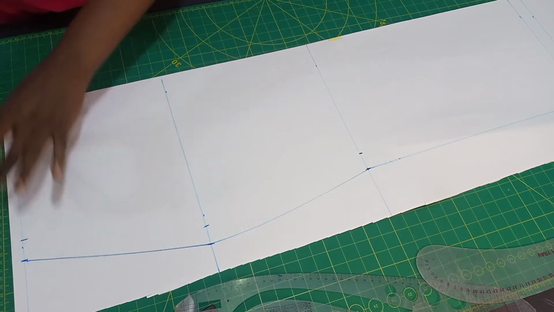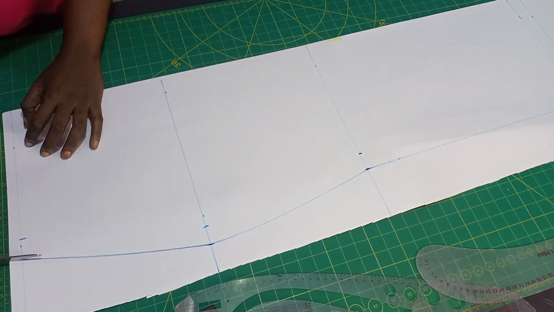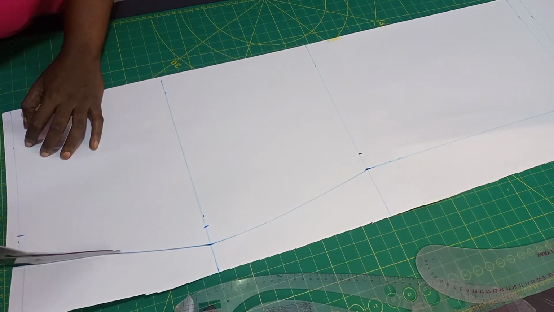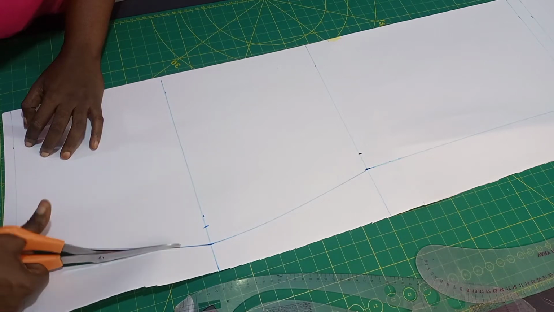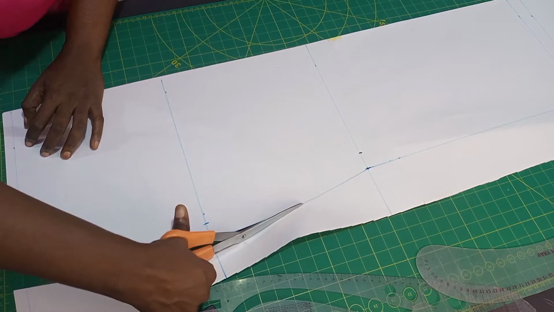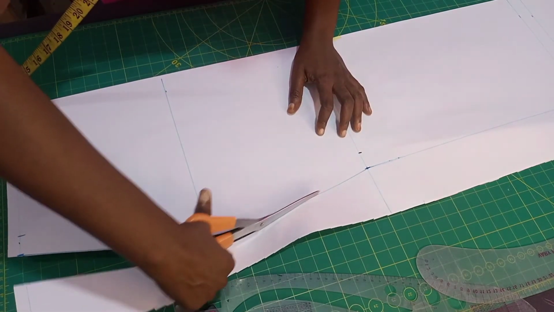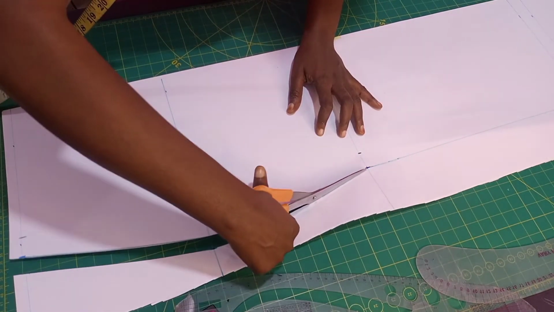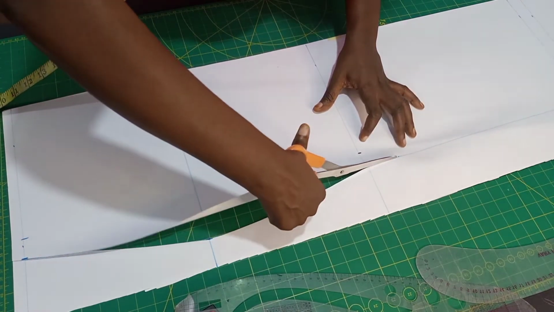The 1/2 inch I have up here, I'm going to leave it. That's what I'm going to use to sew, either I'm adding a band to it, or maybe I'm attaching it to my gown. I'll use that 1/2 inch to sew it.